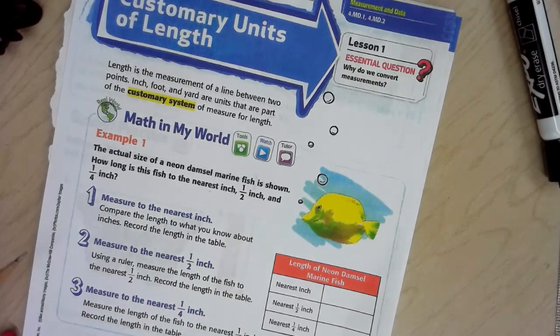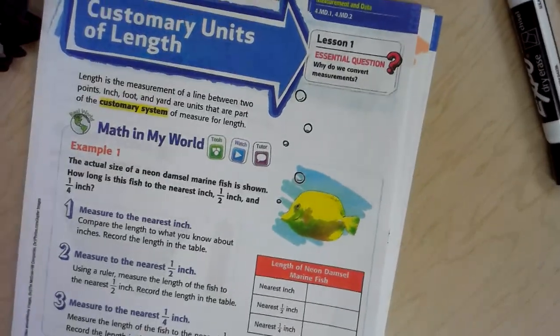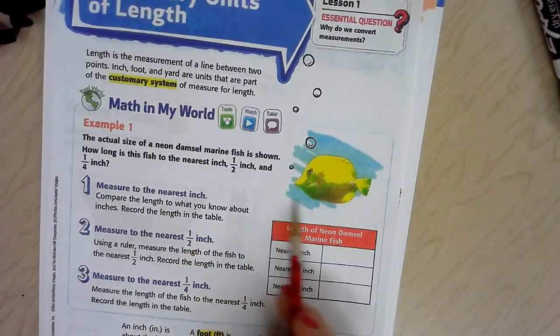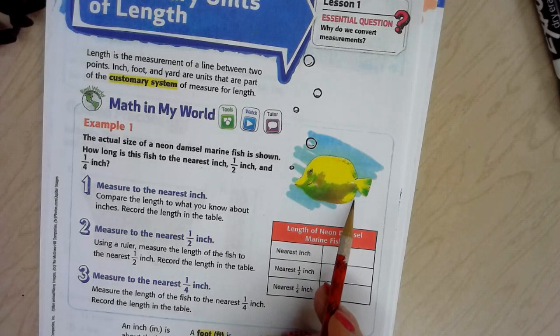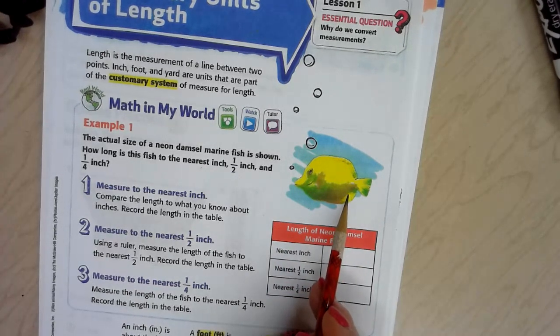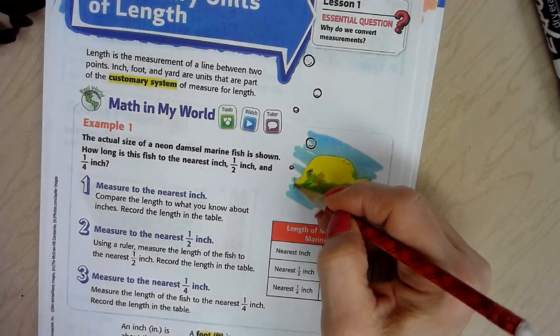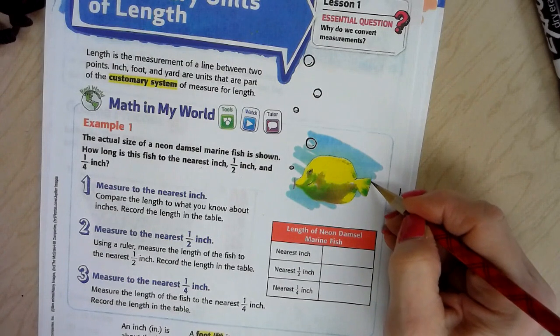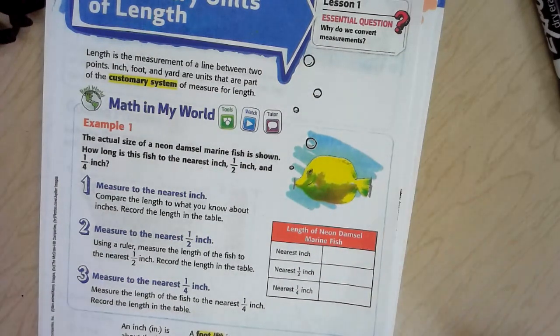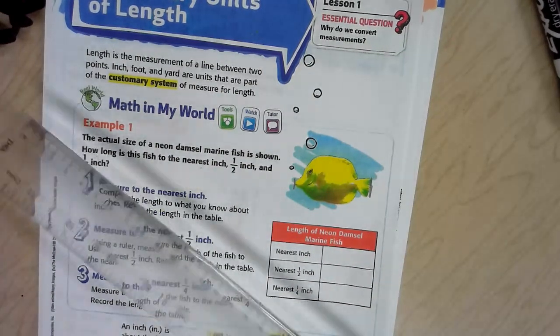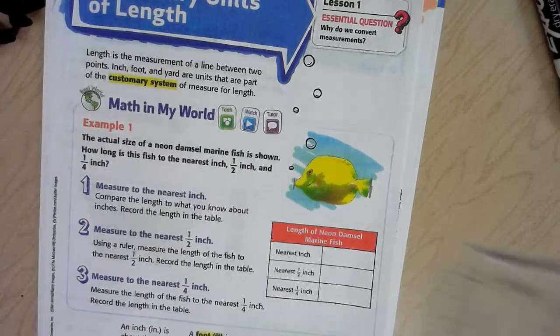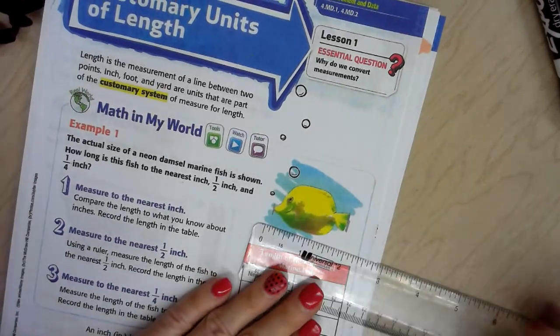And you probably saw something like that on the video that you just watched. So let's see here. We're going to measure this fish right here. And it says the actual size of a neon damsel marine fish is shown. So I would say we're going to measure from about right here to about right here. And you're going to actually get a ruler from your teacher, and you're going to put it down there and you're going to measure. So let's do this one together.